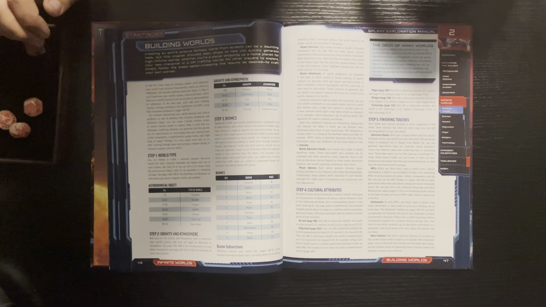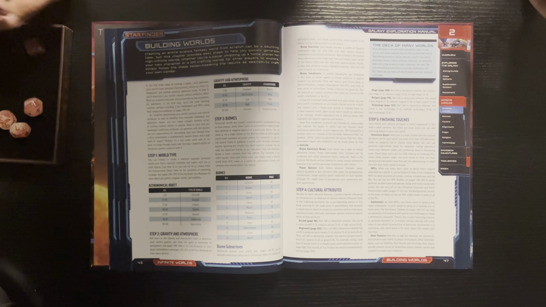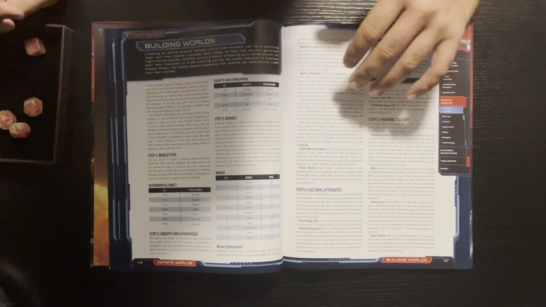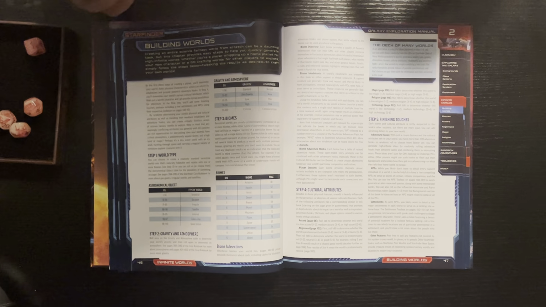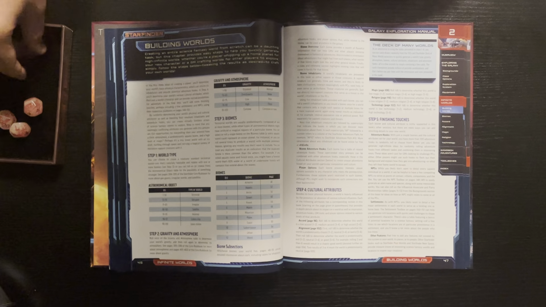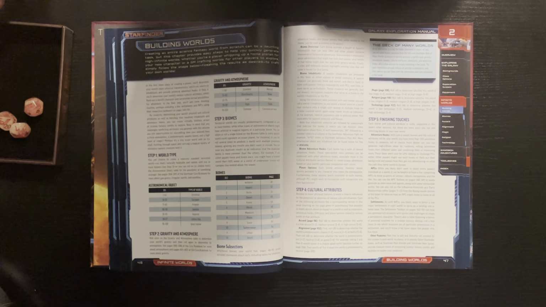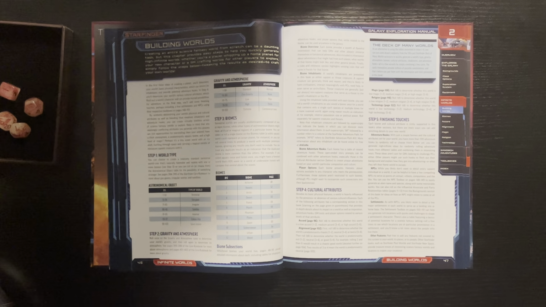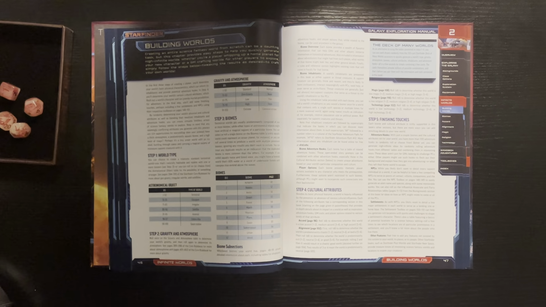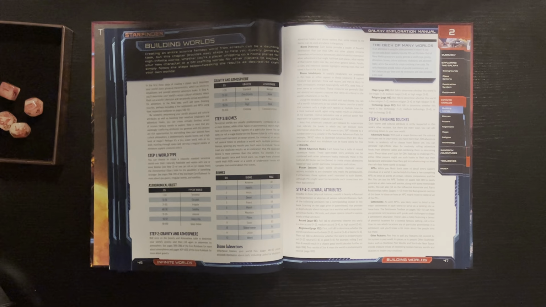If you go to page 47, it tells you what to roll to determine the politics and the alignment of your world. So I got a 1 and another 1. So this marsh planet has low accord, so it could be like a Mad Max-like world, you know, apocalyptic.